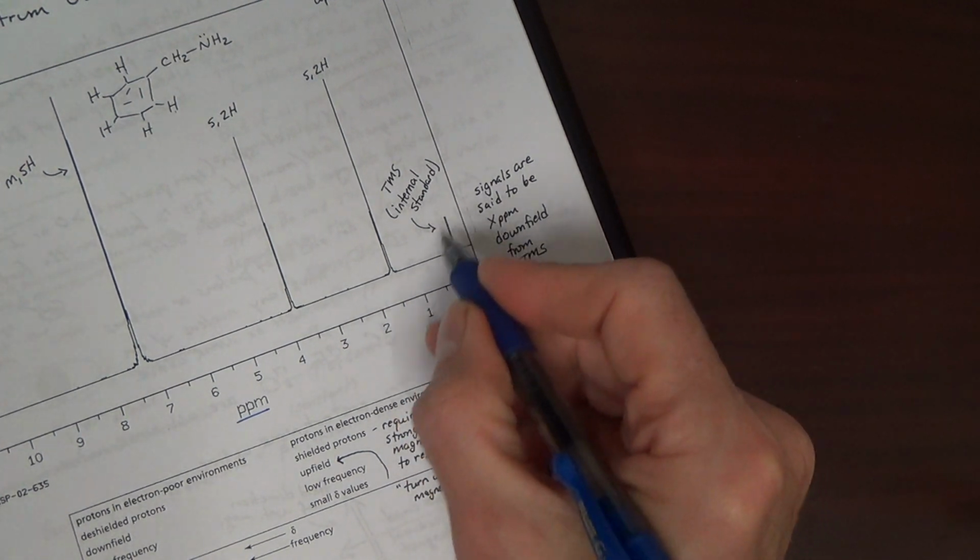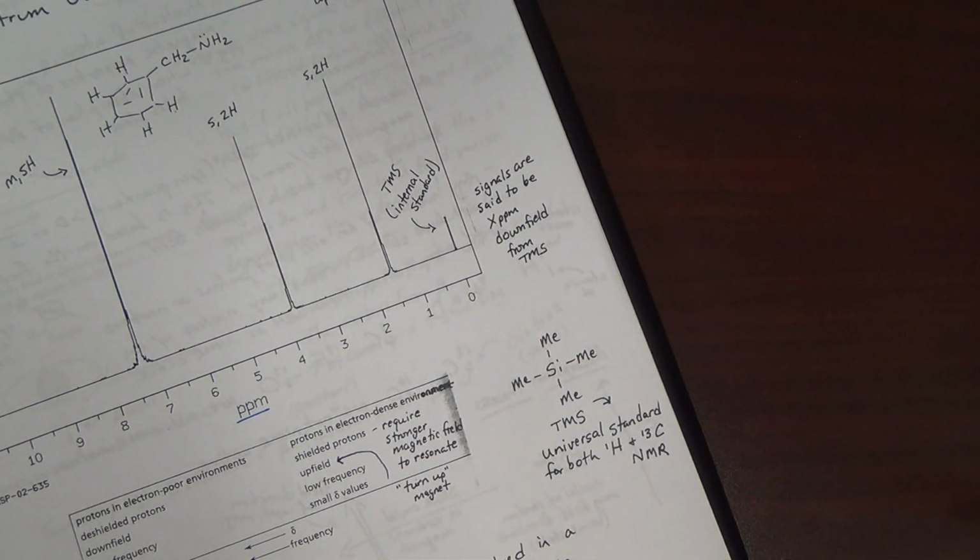We'll talk more about why an internal standard is needed. It's not needed with IR, but it is needed with NMR.